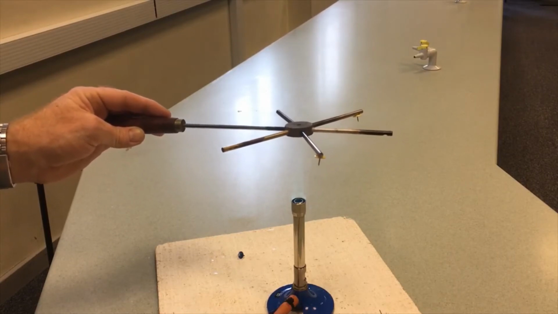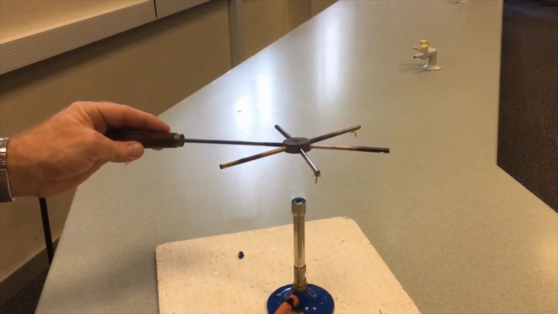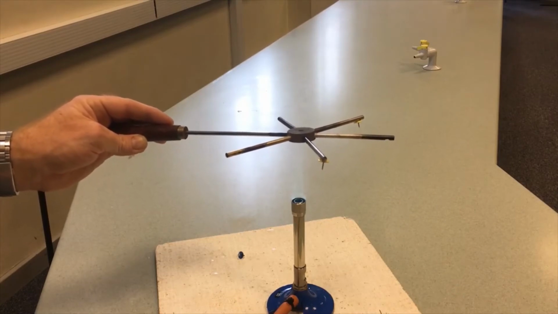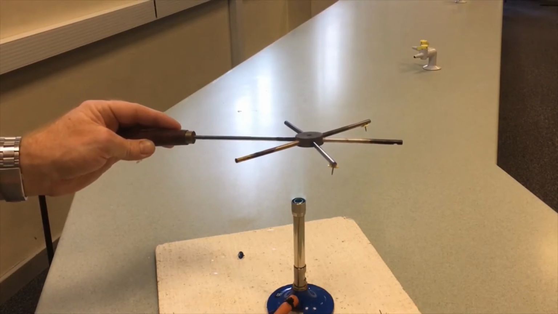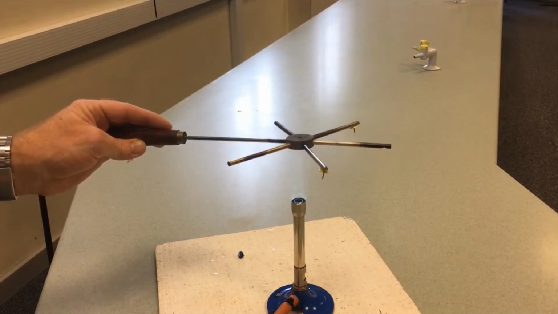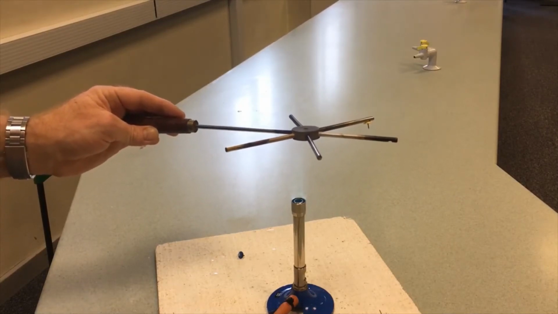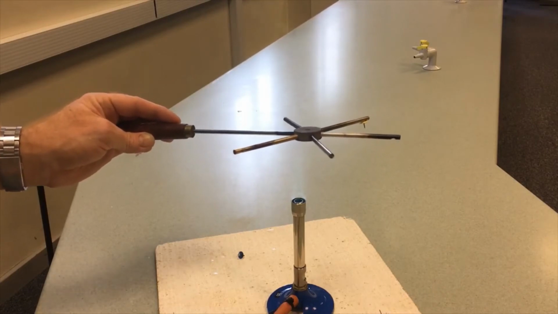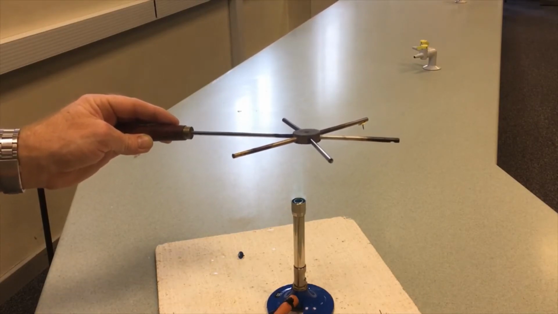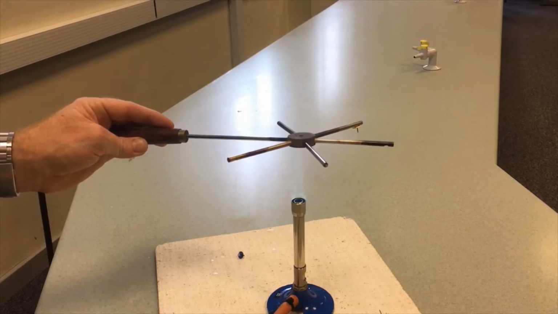Hopefully, if we leave it a couple more seconds, we should see that the other 2 melt and those pins fall. There we go. So this tells us A, that conduction is taking place, and B, that different metals conduct thermal heat at different rates.